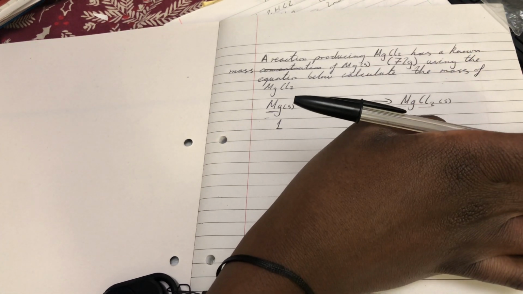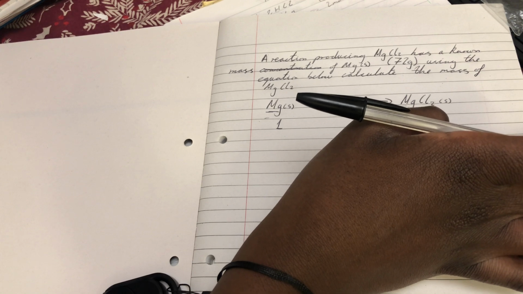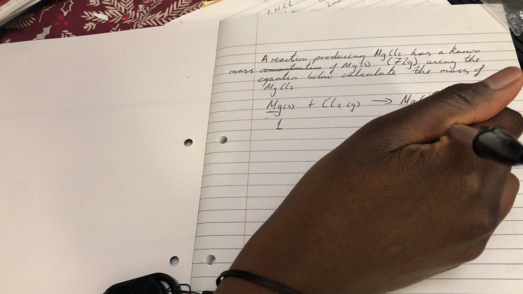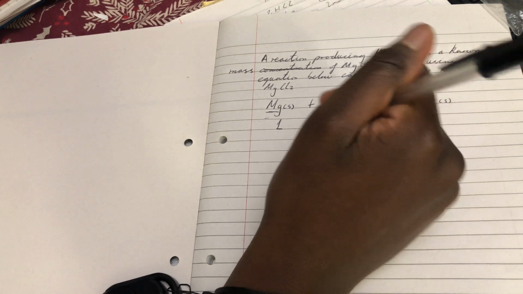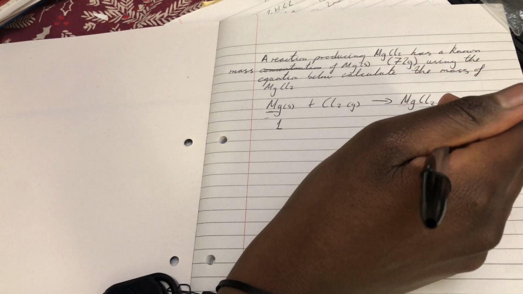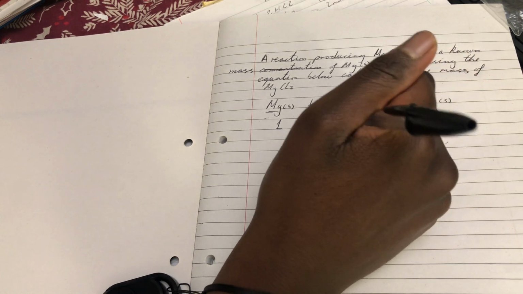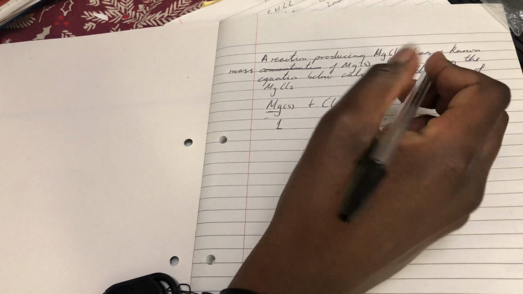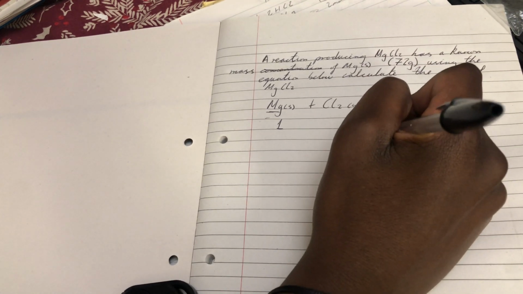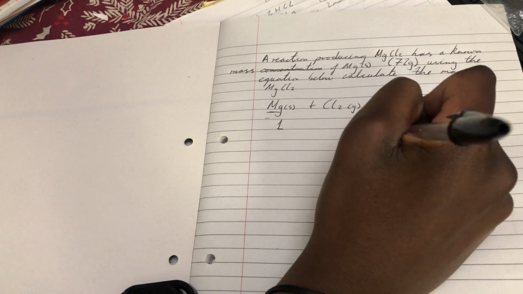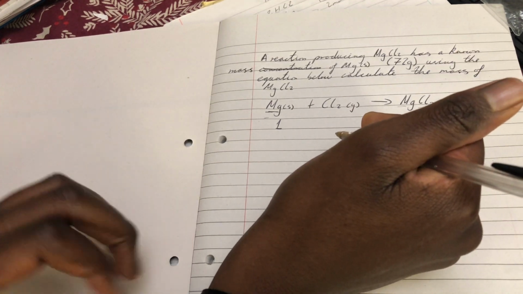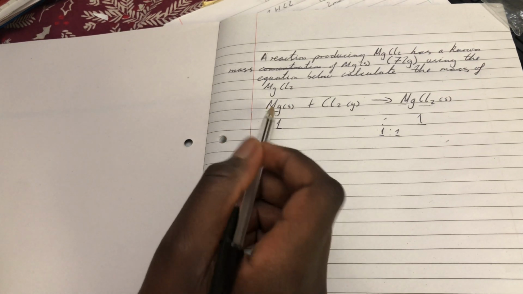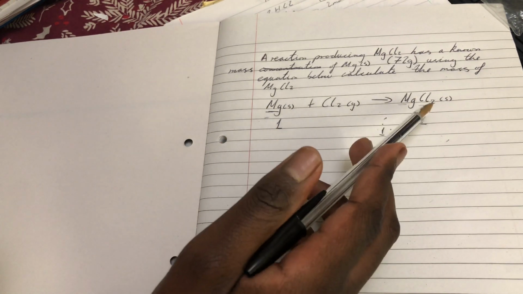So 1 mole of magnesium can result in 1 mole of MgCl2. Obviously, it's 1 mole of magnesium plus 1 mole of Cl2, but it's a 1-to-1 ratio here. So just write out 1-to-1 ratio. Therefore, 1 mole of magnesium will make 1 mole of MgCl2.